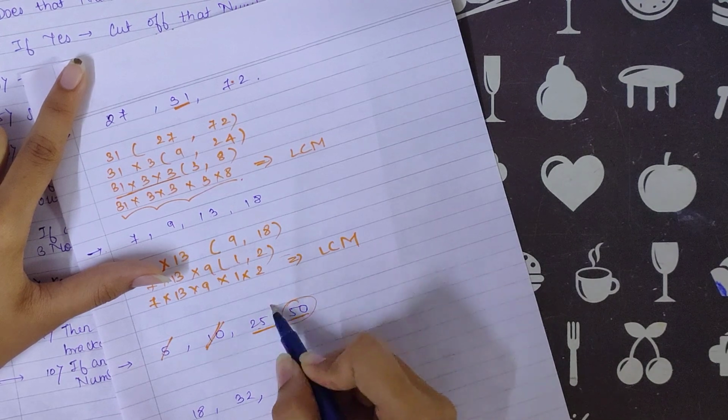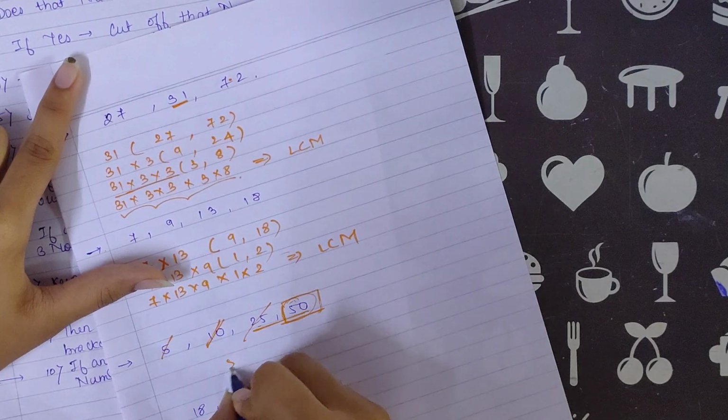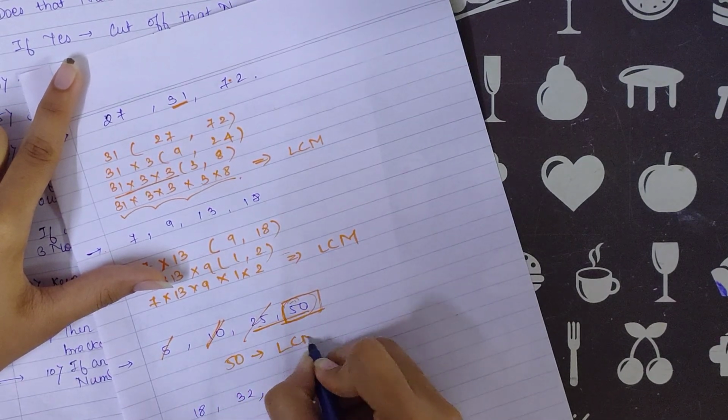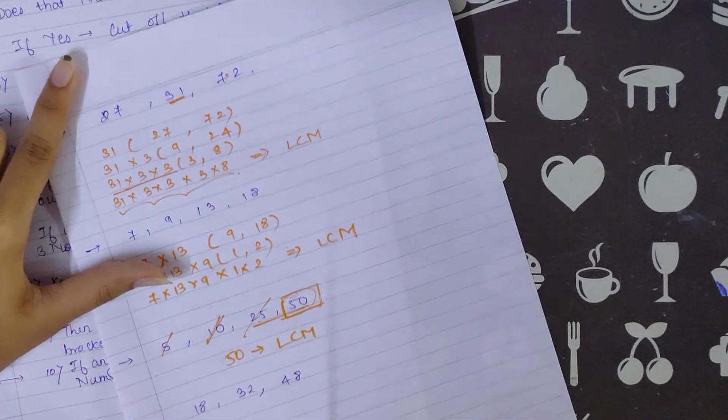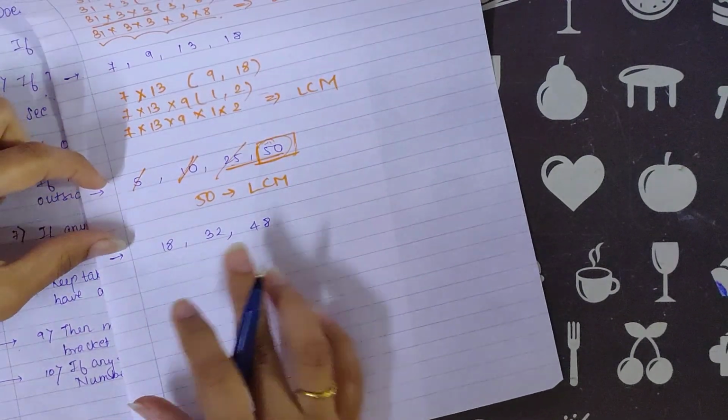25 into 2 is 50. Cut off that number. What am I left with? Only 50. So my 50 is your LCM. That was so easy, right? Now, one more sum. 18, 32 and 48.